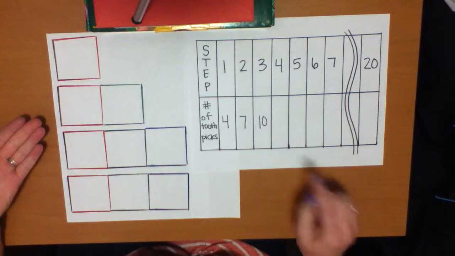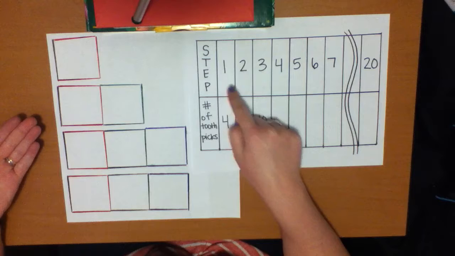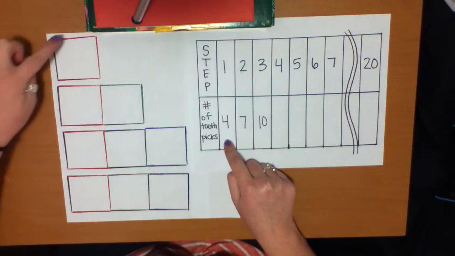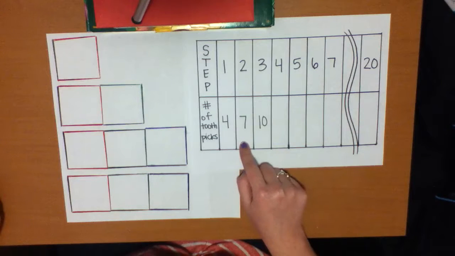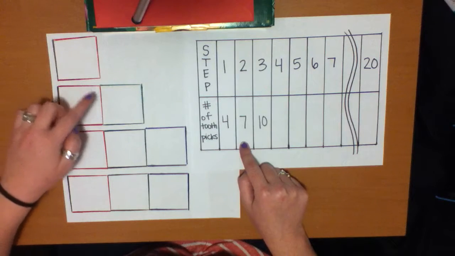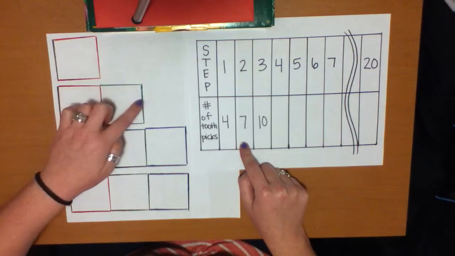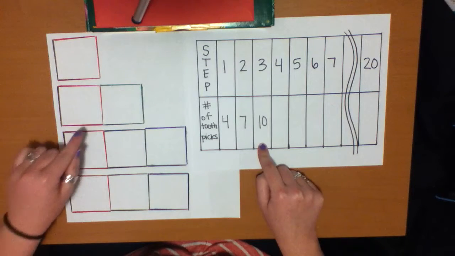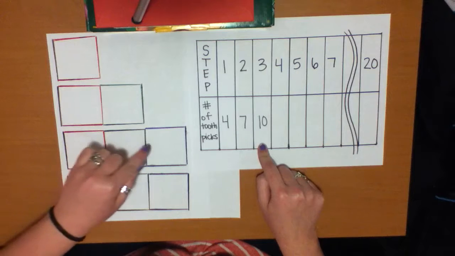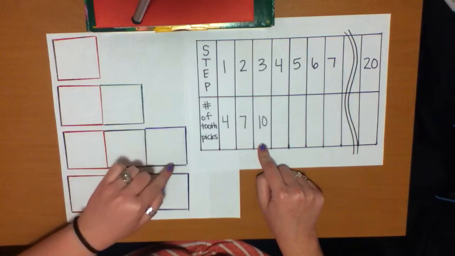Square 1, or step 1, has 4 toothpicks. 1, 2, 3, 4. Step 2 has 7 toothpicks. 1, 2, 3, 4, 5, 6, 7. And step 3 has 10 toothpicks. 1, 2, 3, 4, 5, 6, 7, 8, 9, 10, and so on.